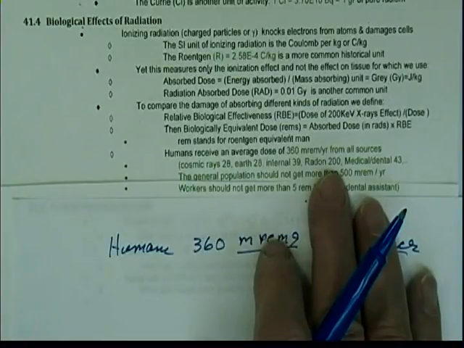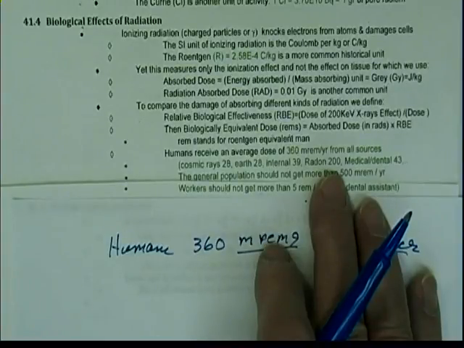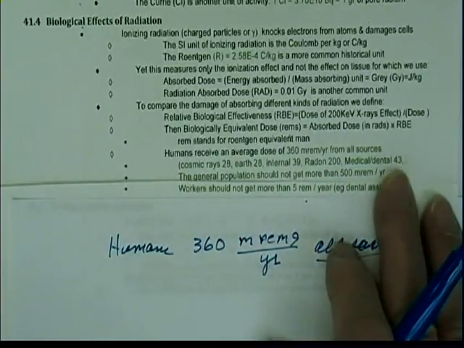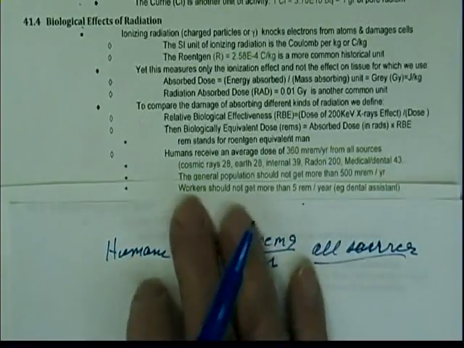Like in a farm, if you're using well water, you need to know how to get rid of that radon. You merely let the water sit for a while. The radon will go off the top. If it sits for a day or 2 or 3 days, the radon will go out the top of the water, and it's perfectly safe. And your medical and dental are about 43. That's your X-rays and things like that.